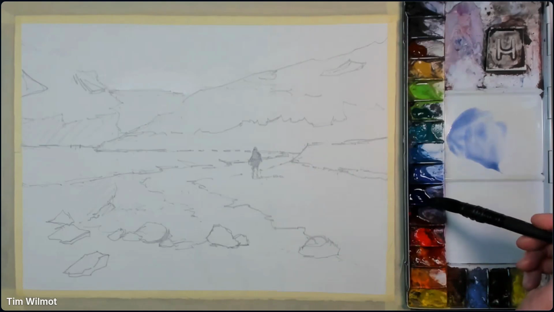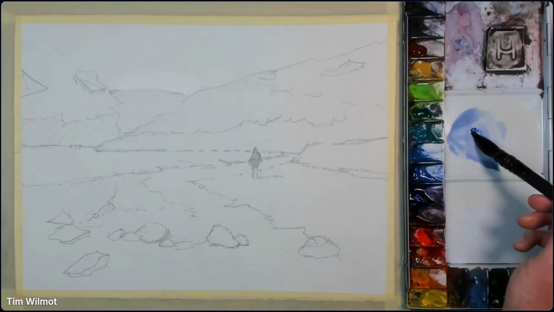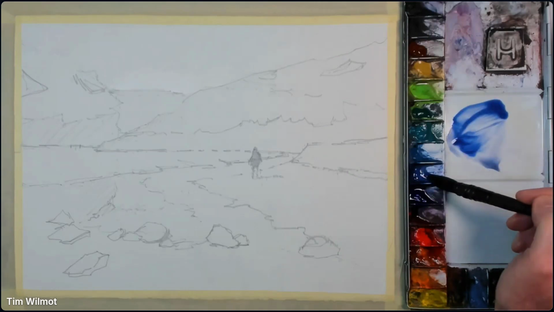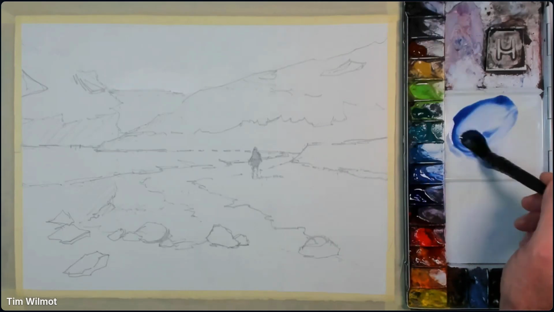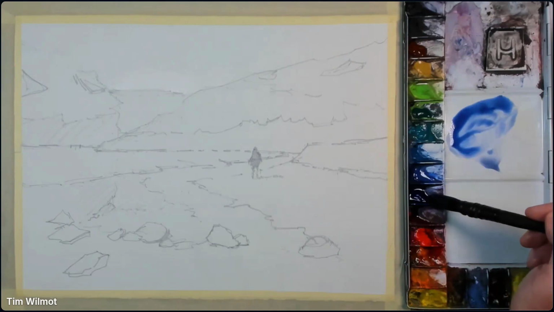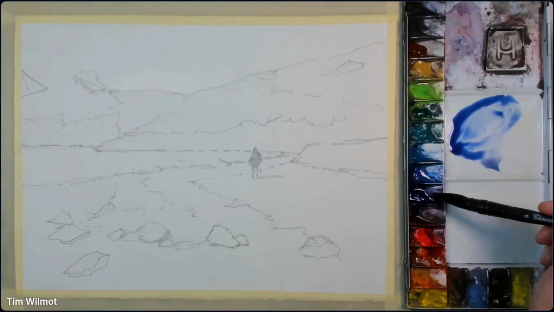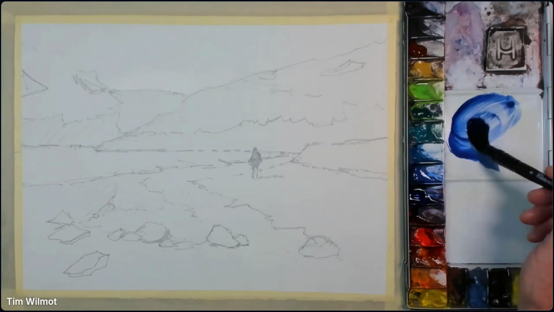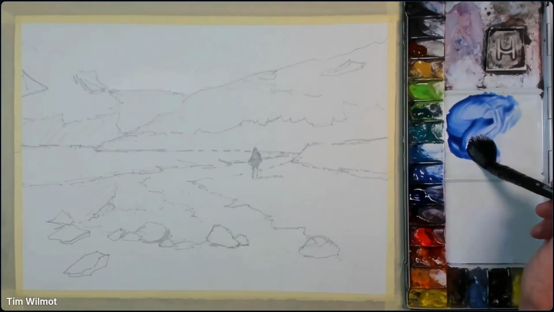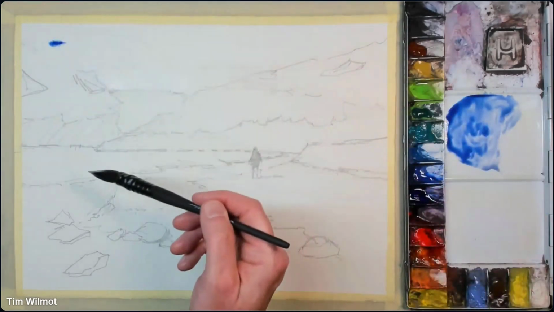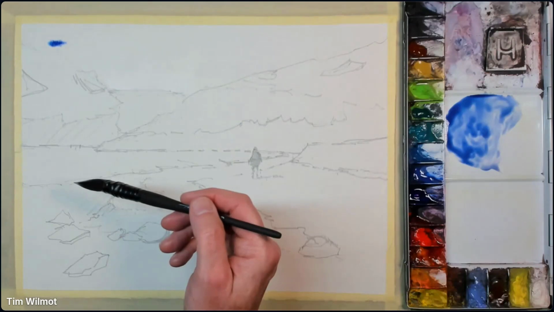Actually, let me do that. Ultramarine blue and cobalt blue. Give it a good mix. And then do a little test.